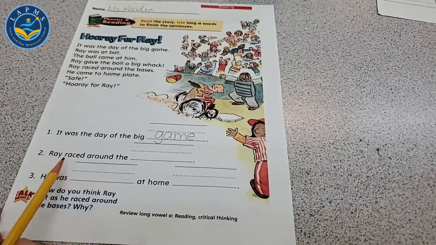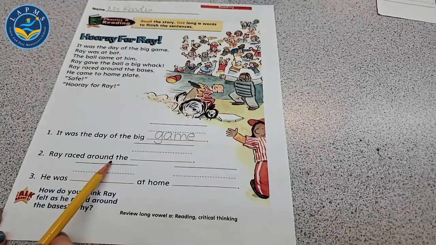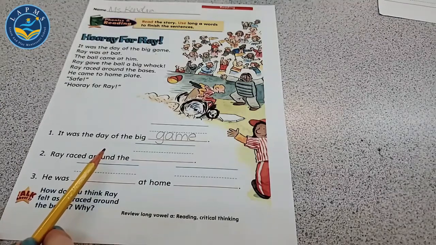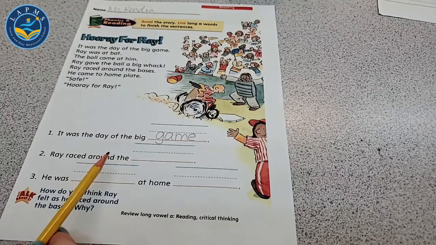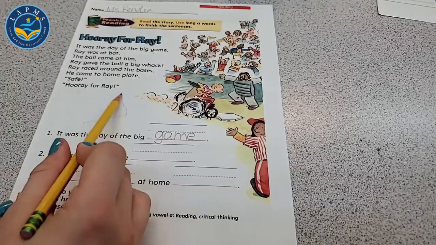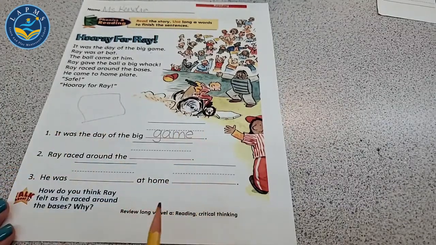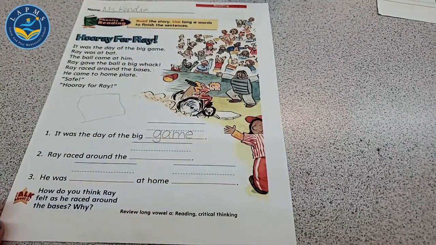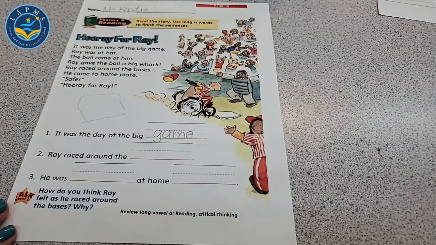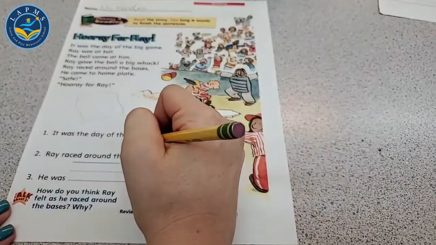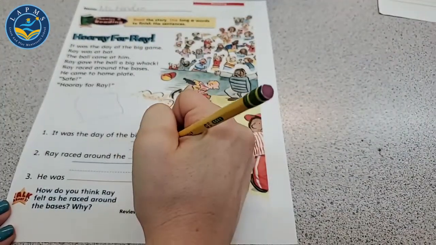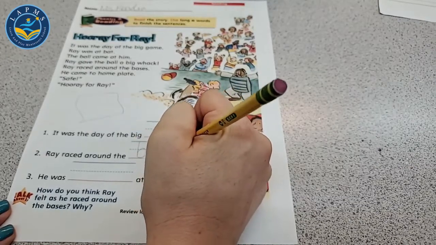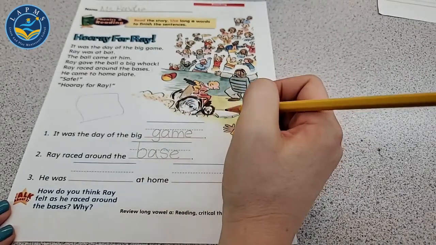Okay, let's do one more here and we're going to flip it over. Ray raced around the... Well, it looks like he's playing baseball. When you play baseball, you go around all the bases, right? Bases. Around all the bases. How are we going to write bases? B, A, great, S, E, one more letter, right?